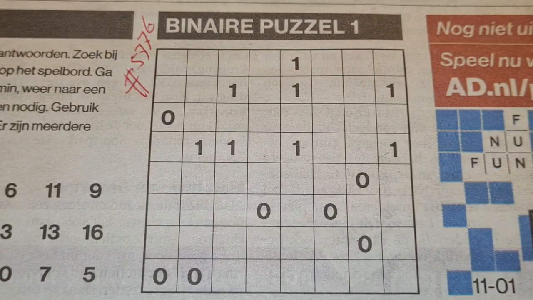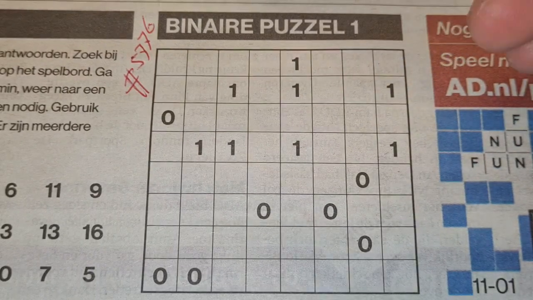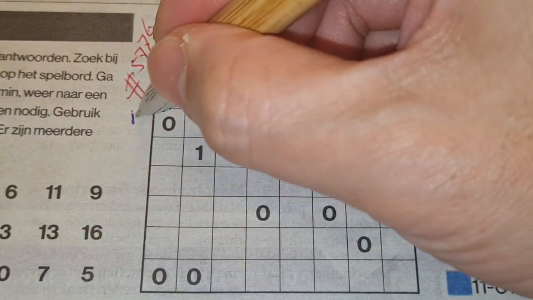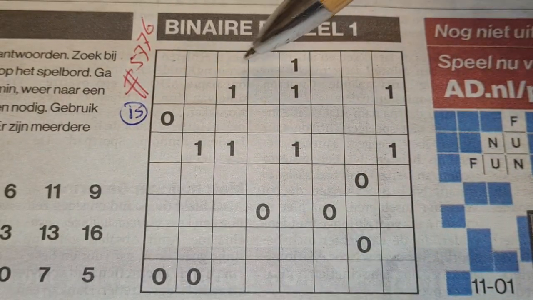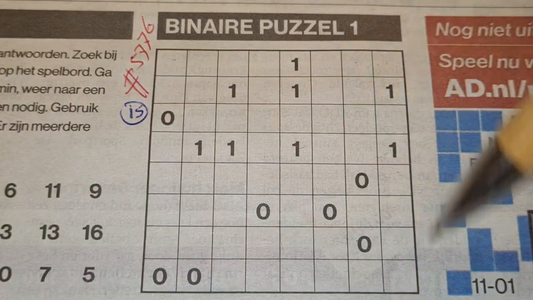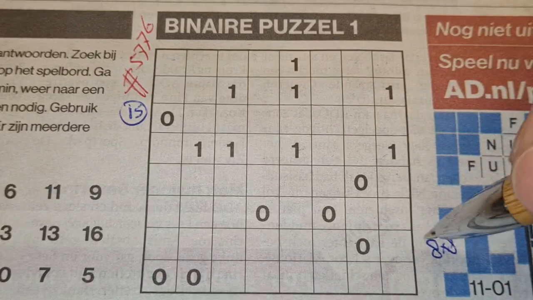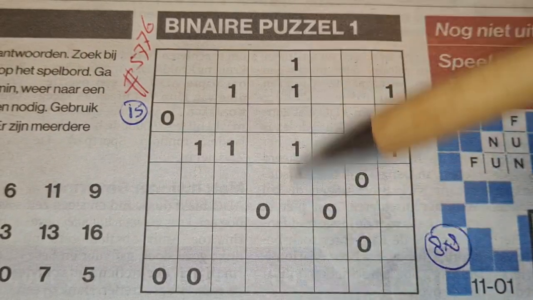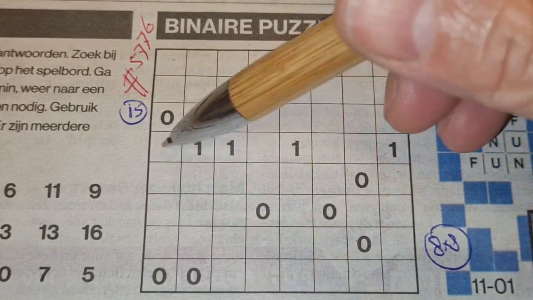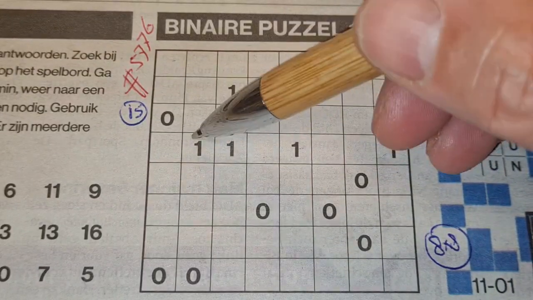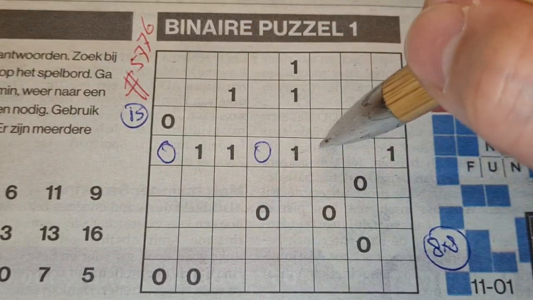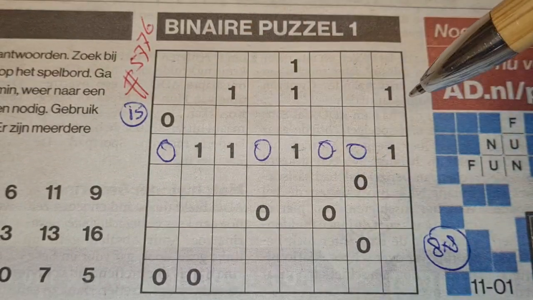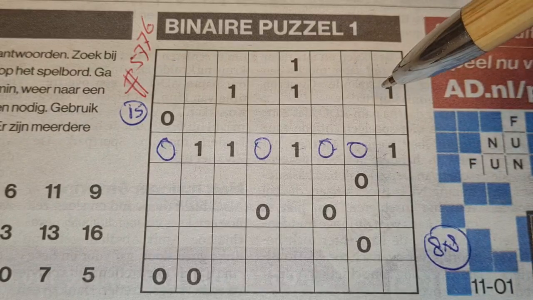Before I start, I always count the printed digits. Well, this one has 15 printed digits. And what kind of binary puzzle is this one? Let me count: 1, 2, 3, 4, 5, 6, 7, 8. An 8 by 8 binary puzzle. That means in a column or in a row, there are always 4 ones and 4 O's. Alright, so let's get started.